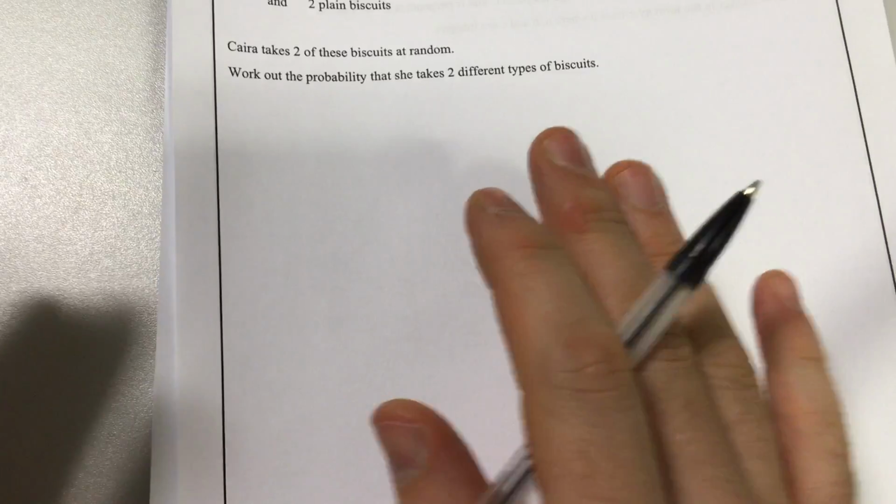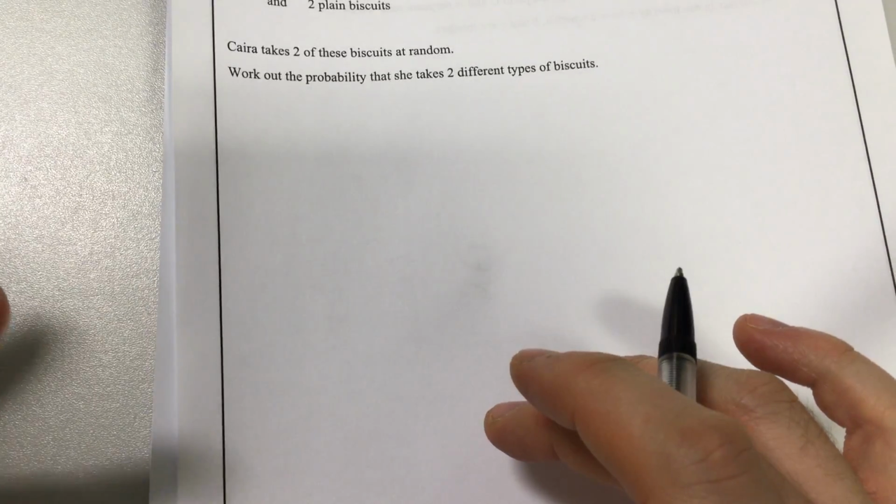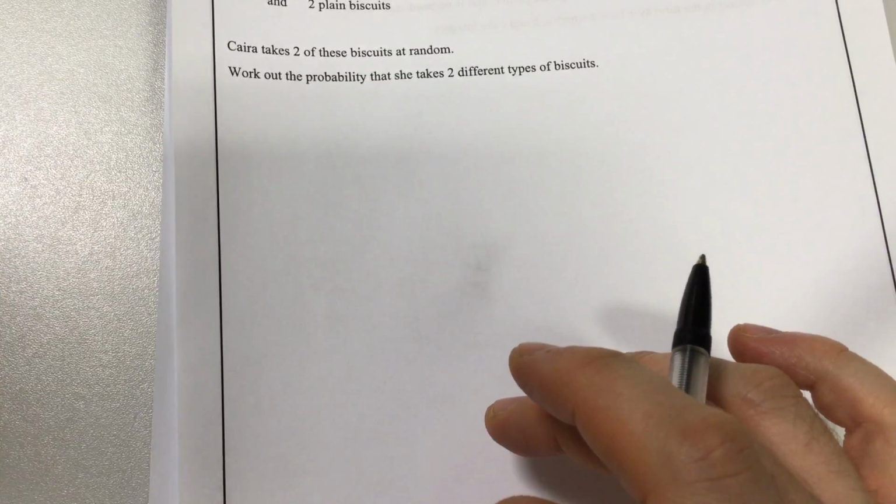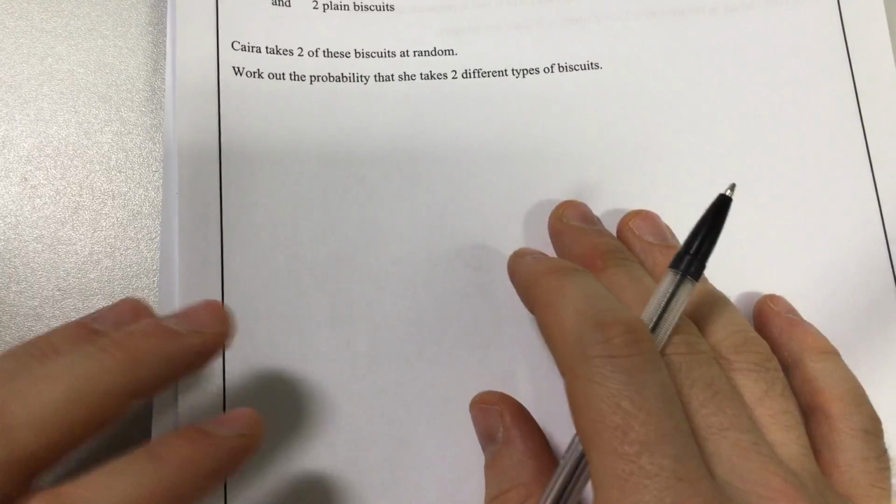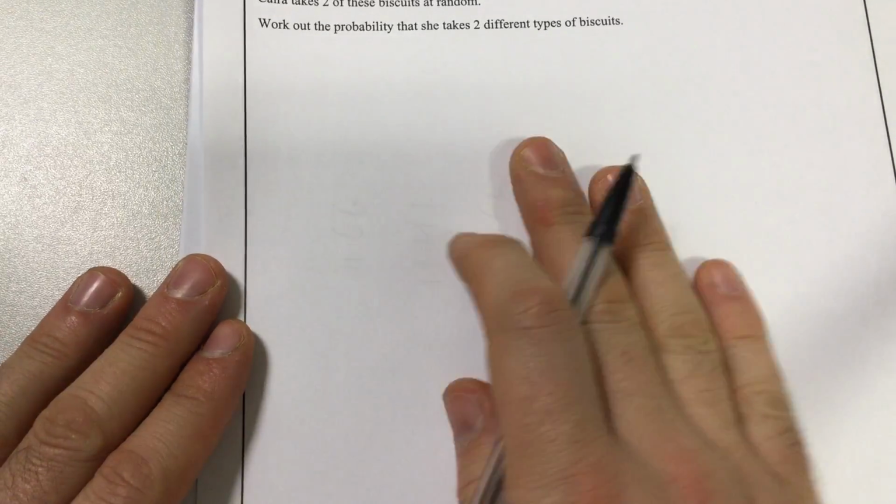So it's all about thinking about what she's going to do. She's going to pick biscuits out one at a time and eat them. So it's going to go down. The probability is going to change. So we have to use that and fill out a diagram properly.